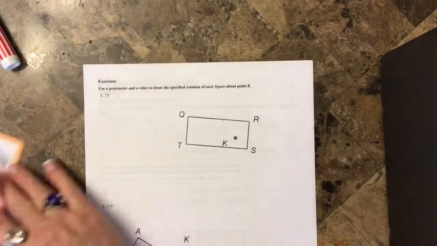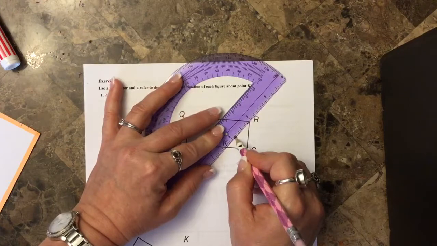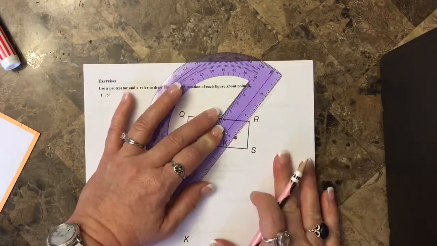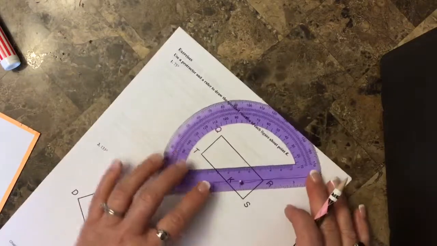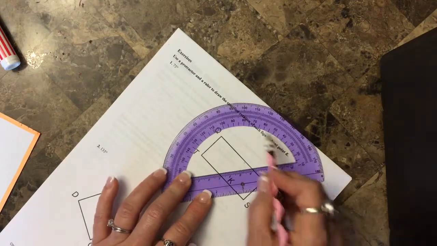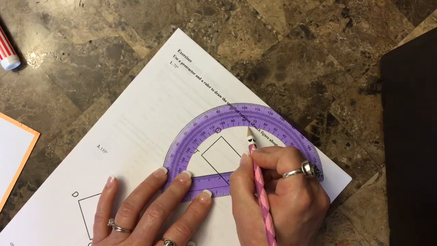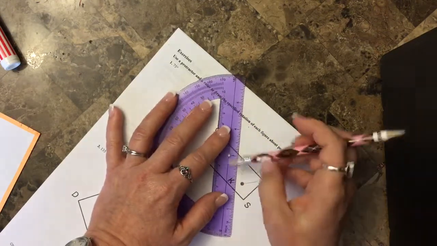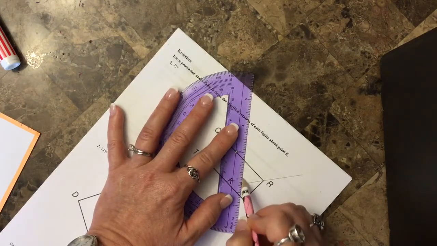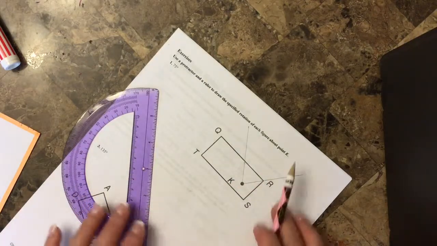All right, so the first thing we need to do is draw a line segment from K to any vertex. I'm just going to start with R. It doesn't really matter which one. And that's now our 0 degrees. And we want to, this one asks us to rotate everything 75 degrees. So 75 is right here. So my new R is going to be on this new line because we just went 75 degrees in a counterclockwise way.